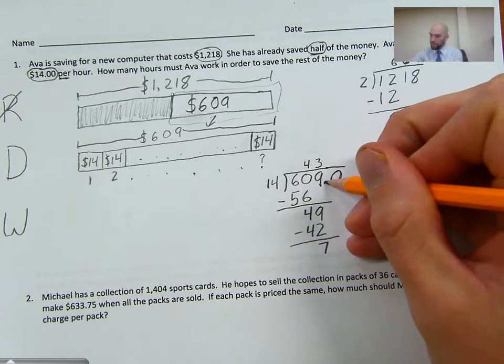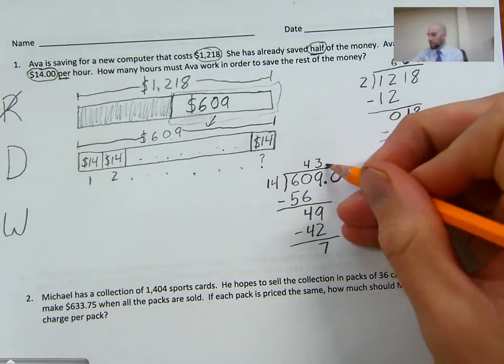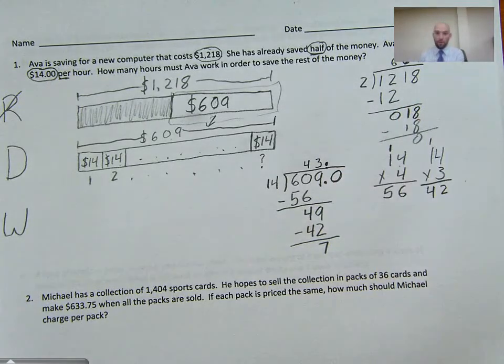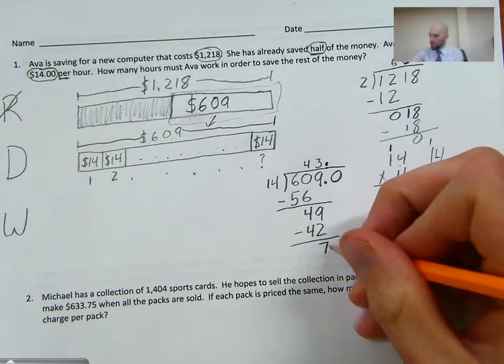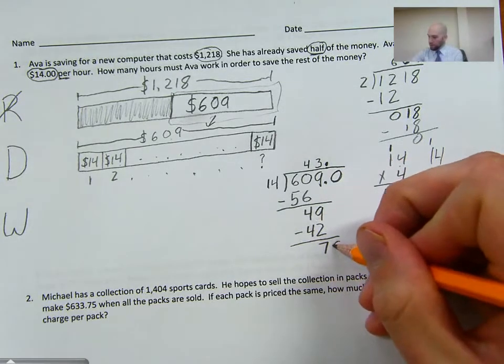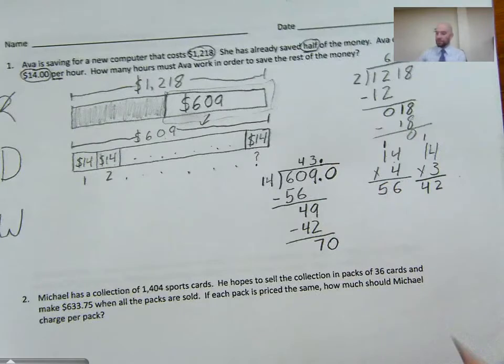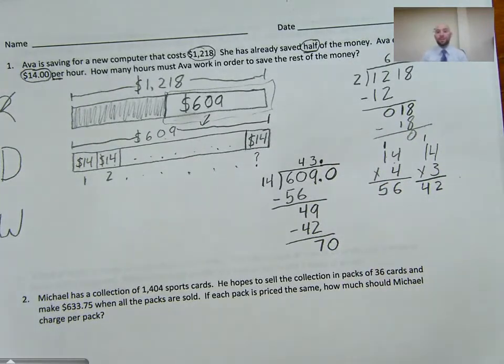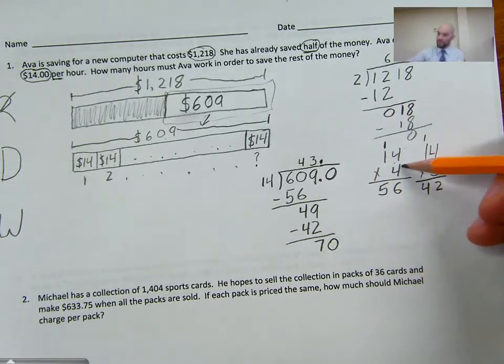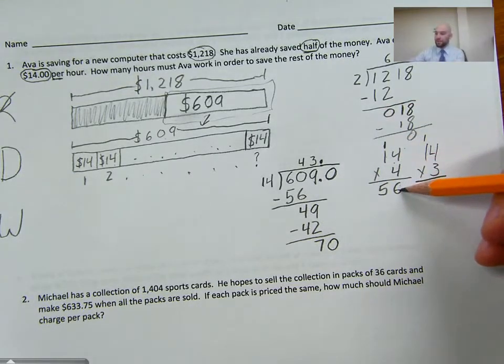So we'll do 609.0. Put our decimal point right there. And then bring our 0 down. And we'll see how many times 14 goes into 70. So we already know that 14 times 4 is 56. So it's going to be larger than that.